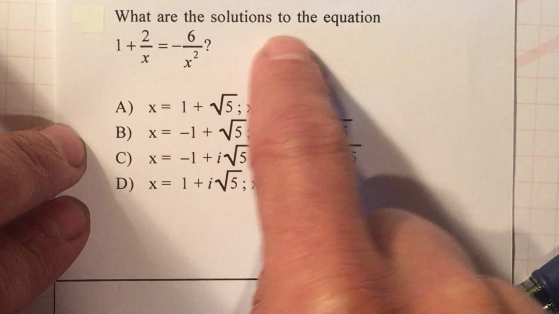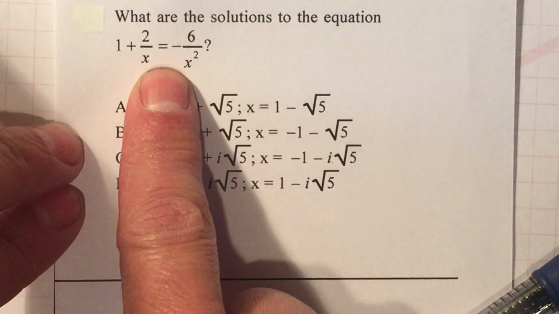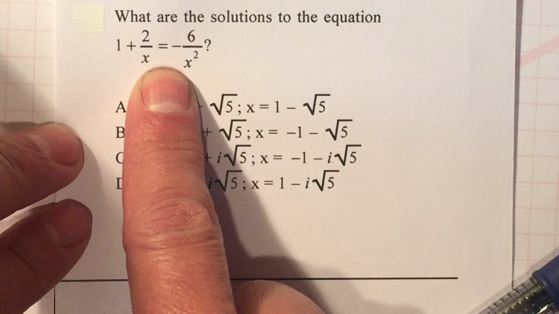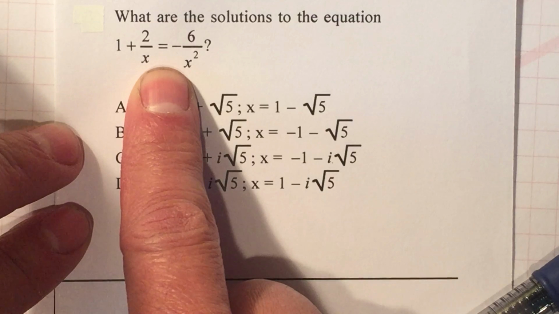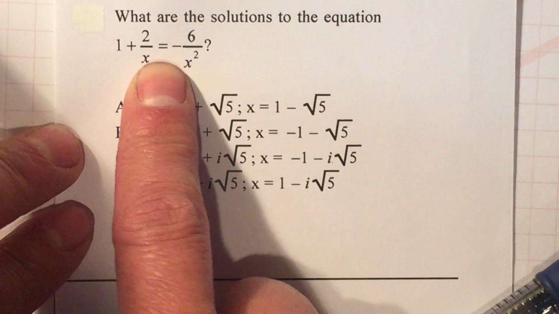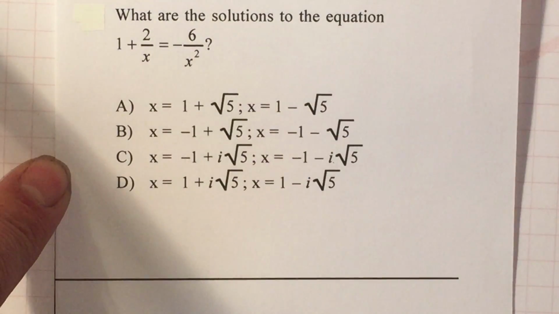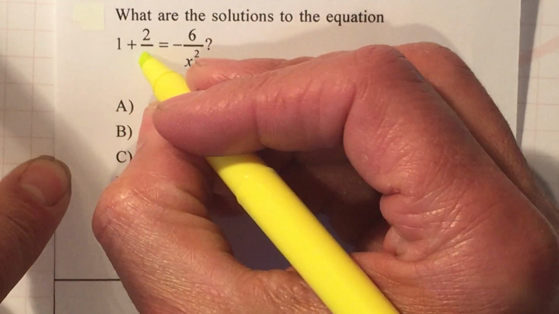What are the solutions to the equation? They give you a rational equation, basically an equation that has ratios, which are fractions. So an equation that has fractions, and we want to solve it. Now the best thing to do is to get rid of your denominator so we have an easier problem.